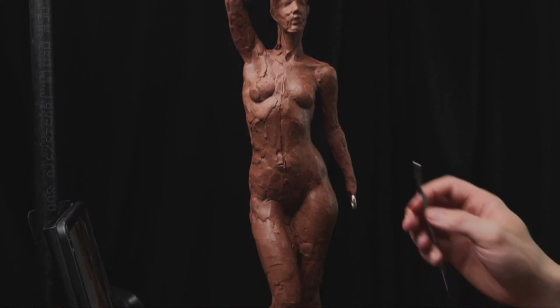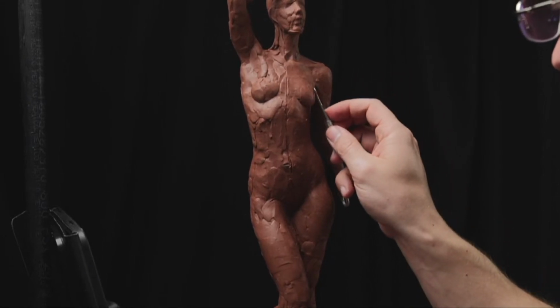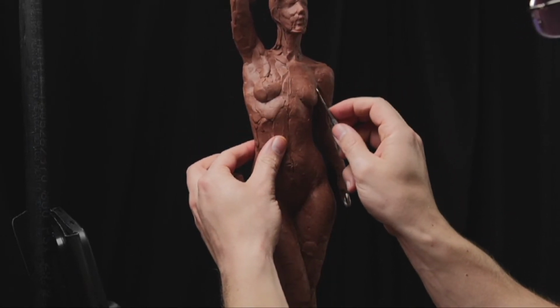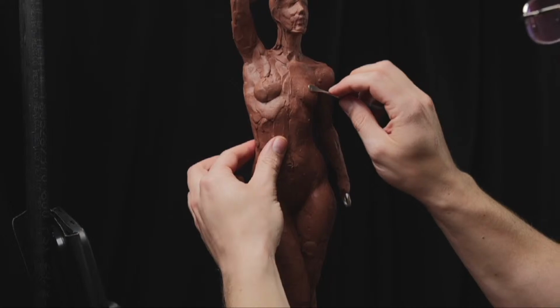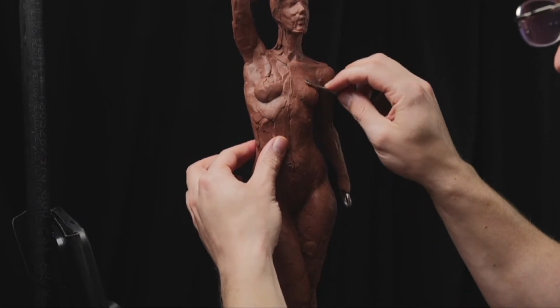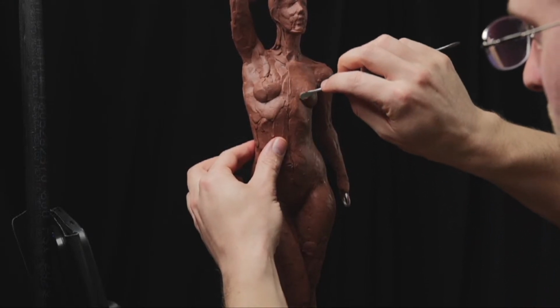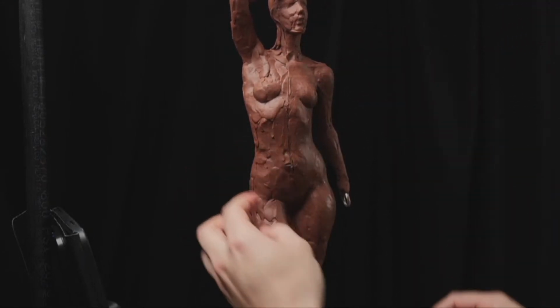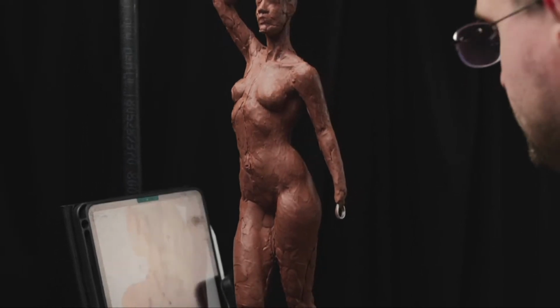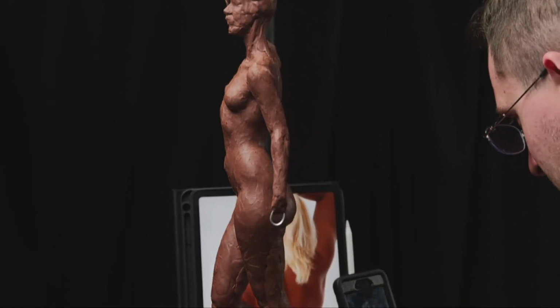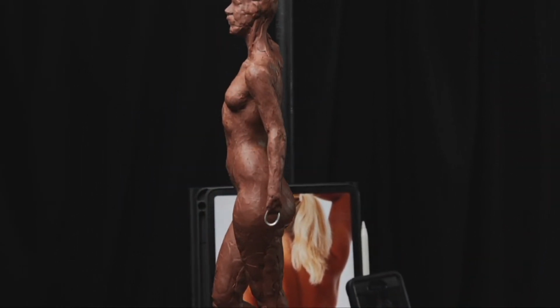So here you can see where it was before and where it is now. But there's still a long ways to go.